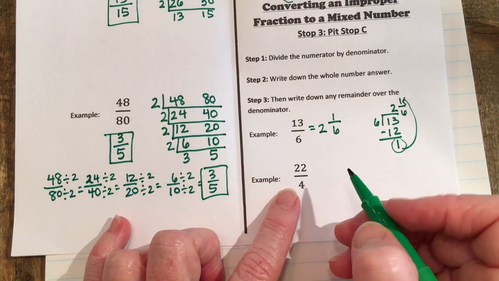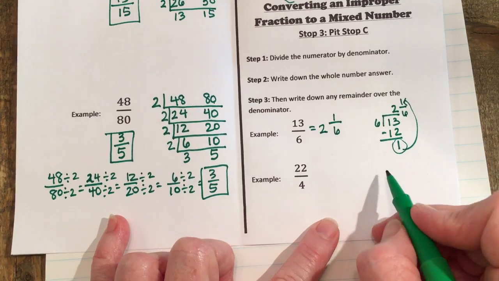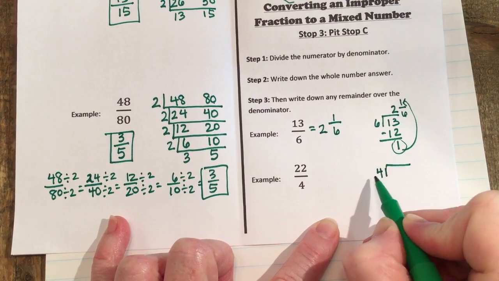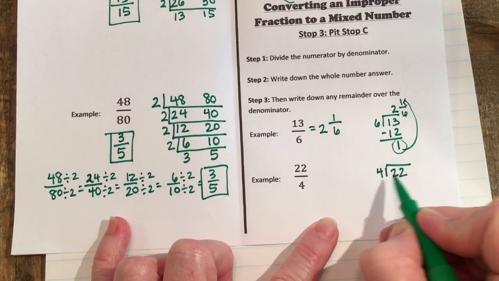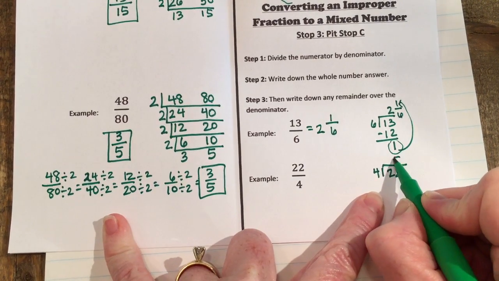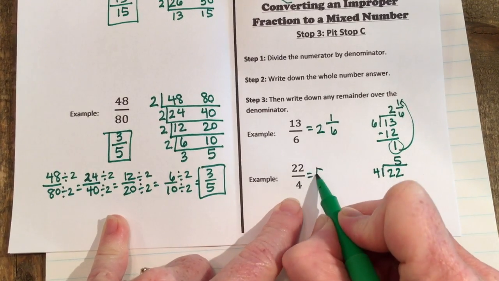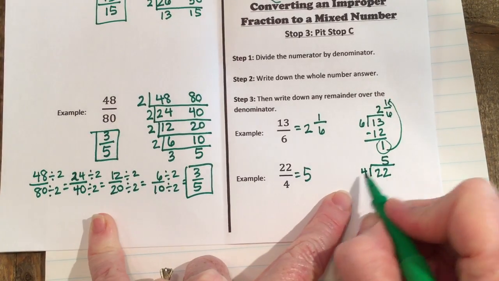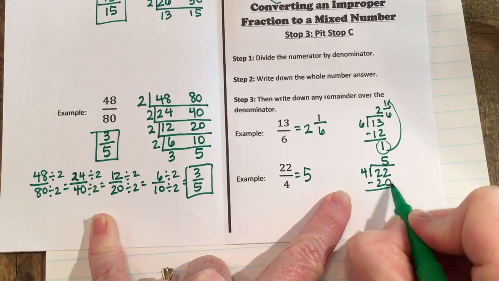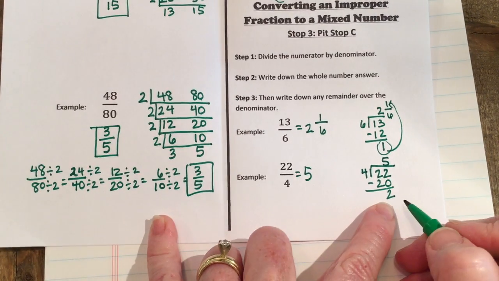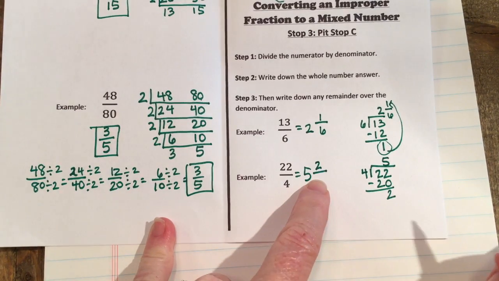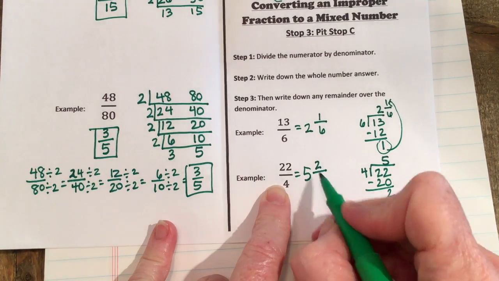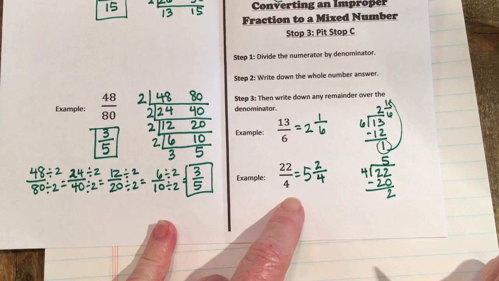You have 22 over 4. So first thing I want to do is divide top in, bottom out. So the bottom number is 4, top number is 22. How many times will 4 go into 22? 5 times. So remember, 5 becomes the whole number. 5 times 4 is 20. When I subtract 20, I get 2. 2 becomes the numerator. So that goes on top. And then where do I get this denominator? It's the 4, the same one I started with.